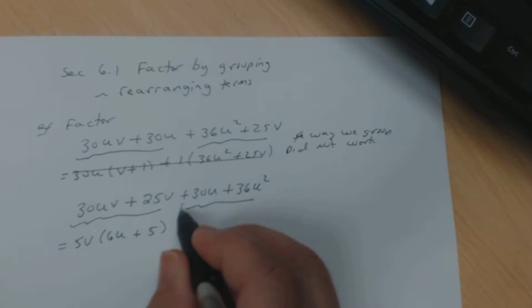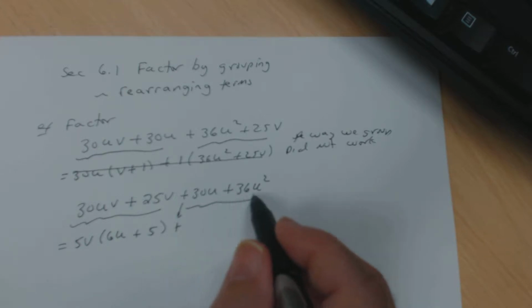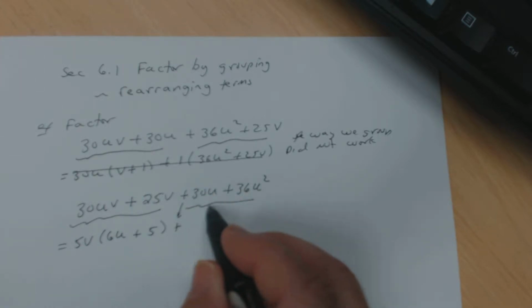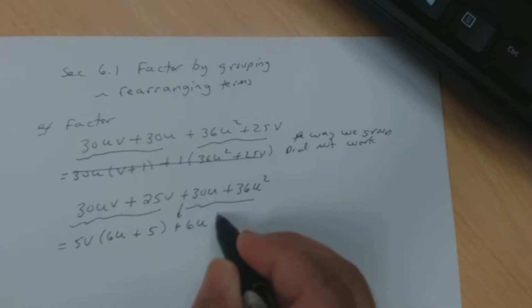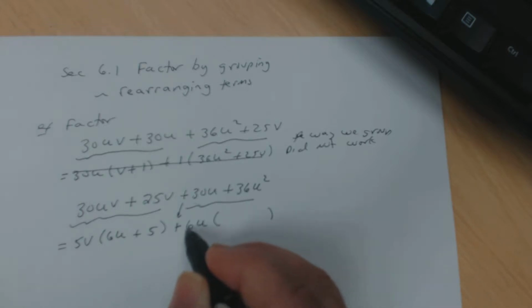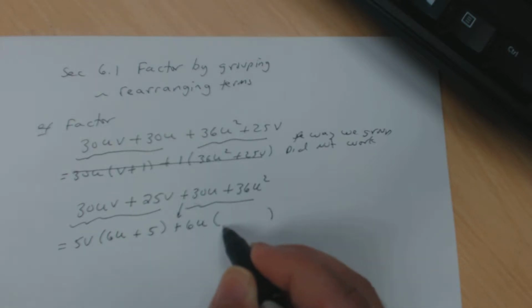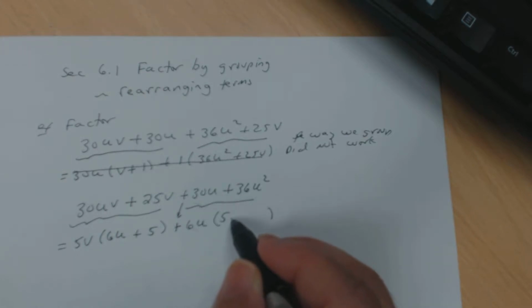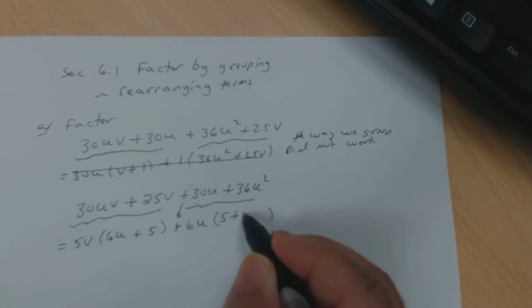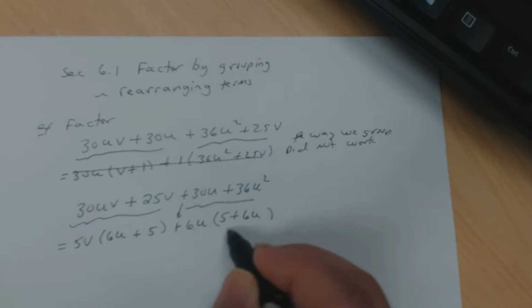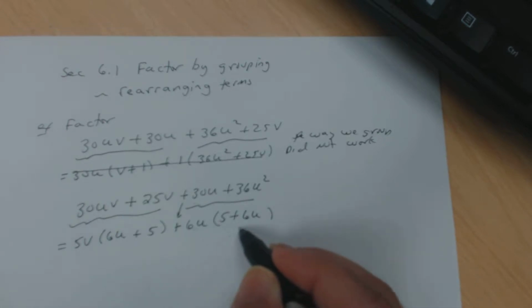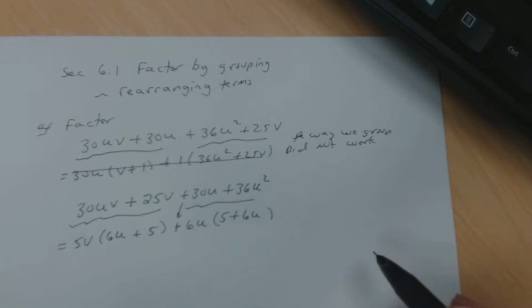Over here, I can factor out a positive 6u. 6u times 5 is 30u, plus 6u times 6u is 36u squared.